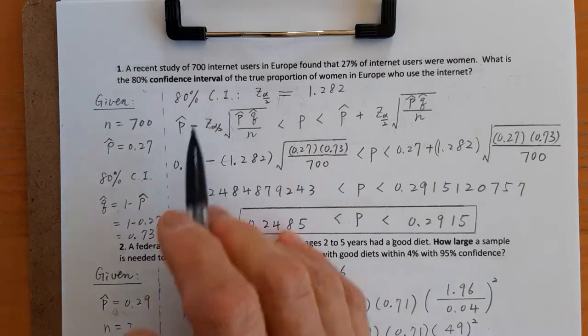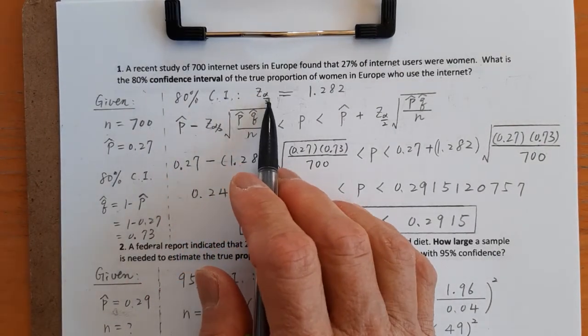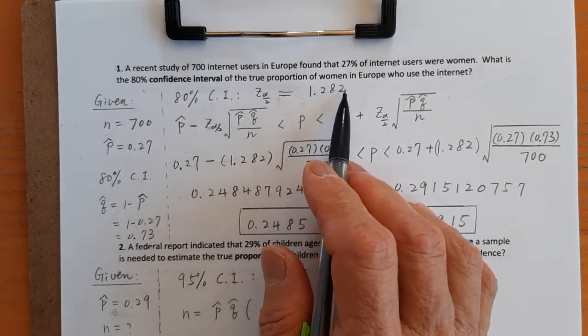For the 80% confidence interval, Z alpha over 2 is 1.282.